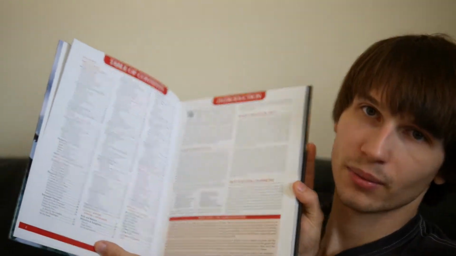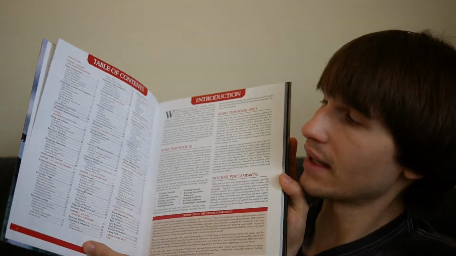So let's get into the contents and what actually is the Campaign Builder's Guide. So, get into it here. So what is the Campaign Builder's Guide? I'm not sure if you'll be able to read any of that, but that's everything that's in there. And basically what this is, this is a toolbox for GMs.